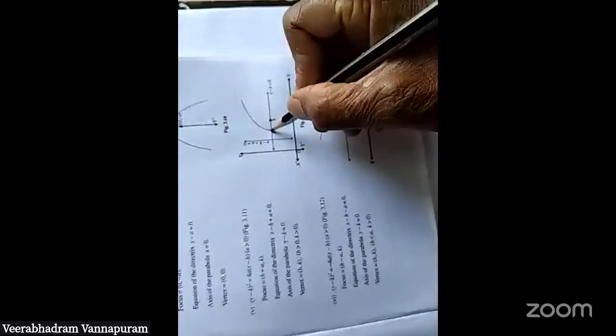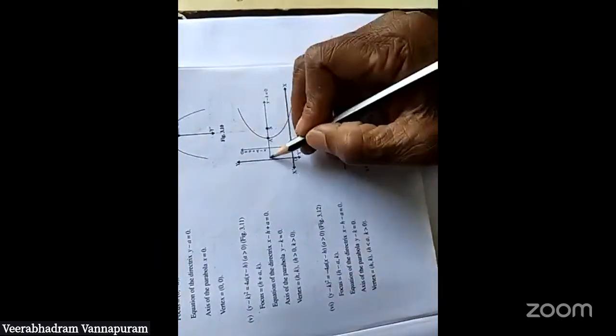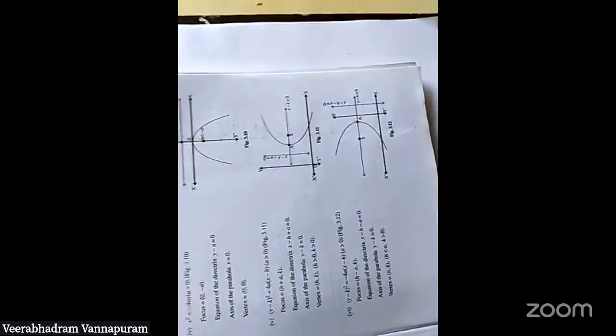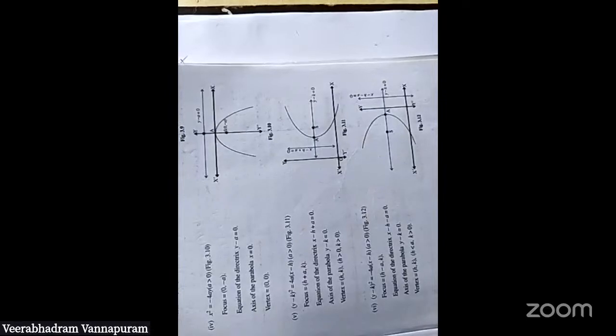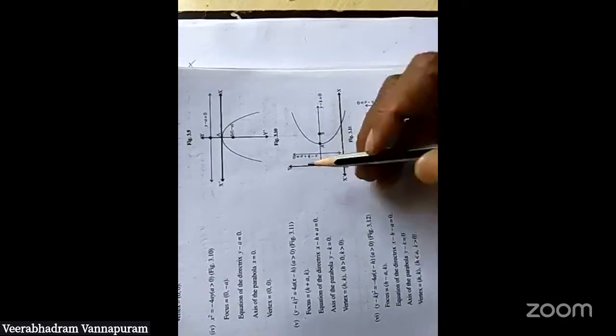So the vertex is in the first quadrant, and the parabola.